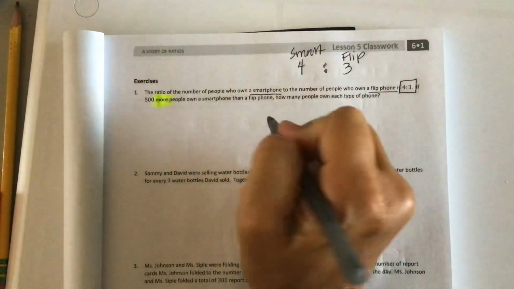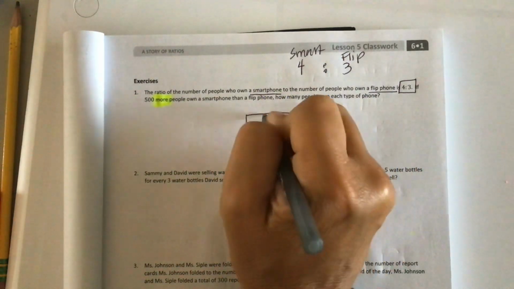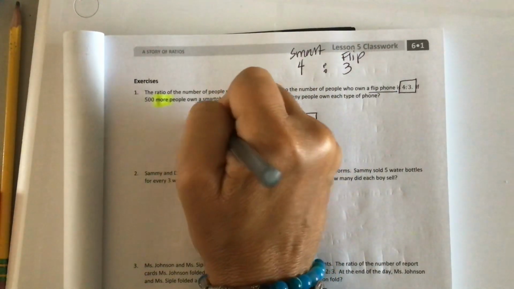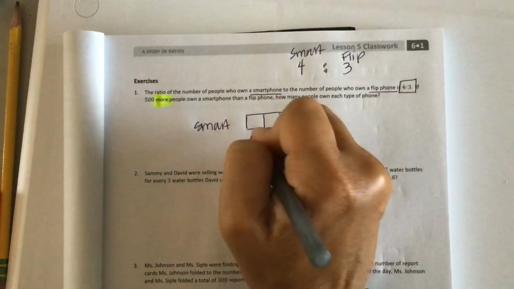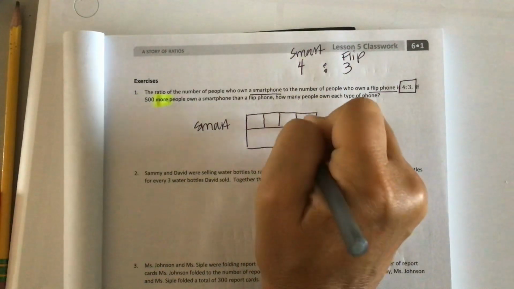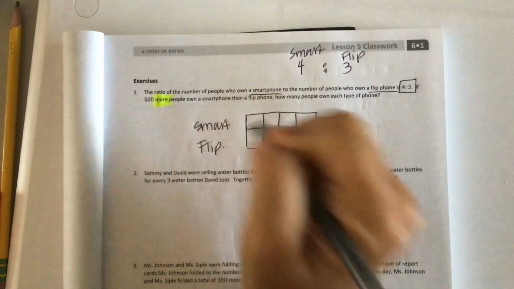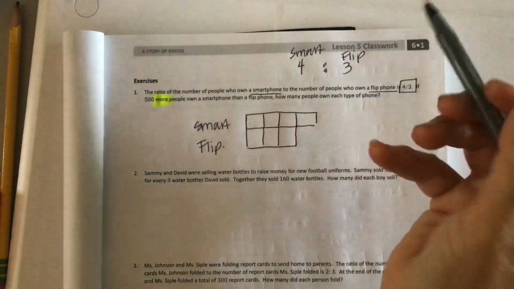So let's start with the tape diagram. We have 4 boxes that represent the smartphone. And we have 3 that represent the what? Flip phone. Okay, it says 500 more.